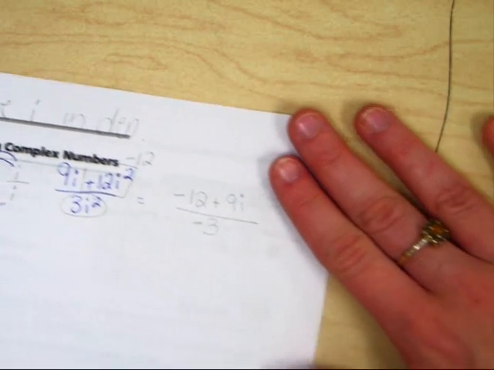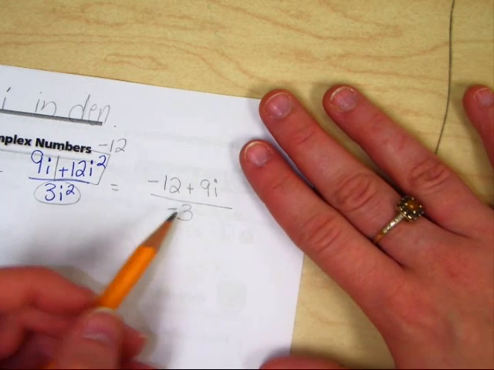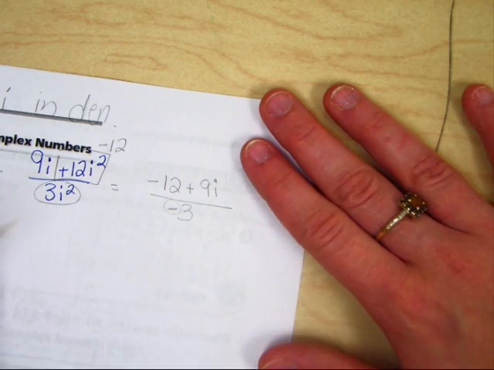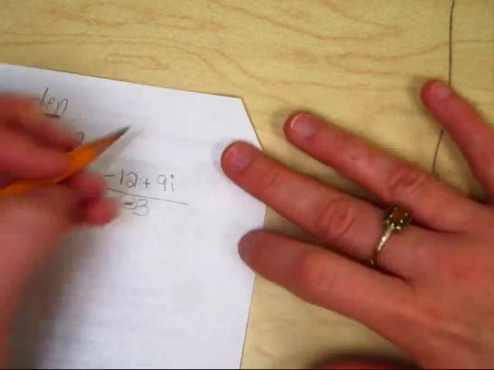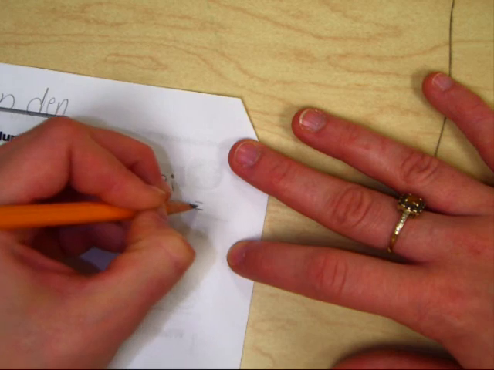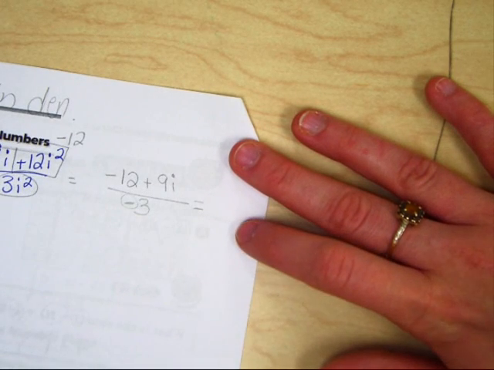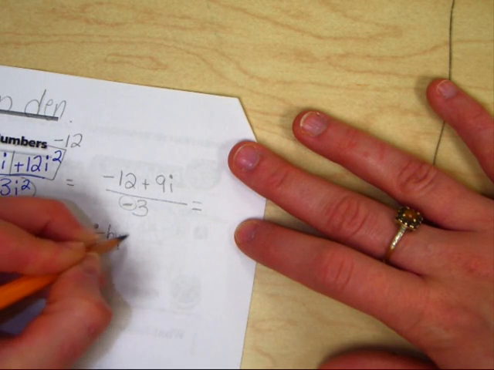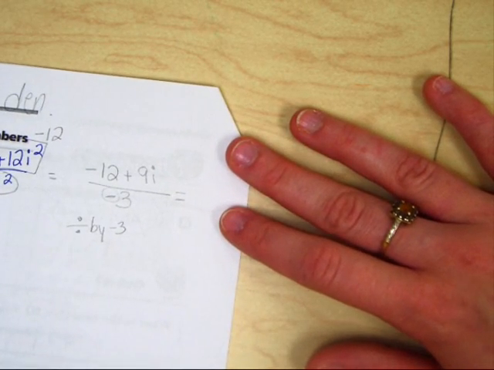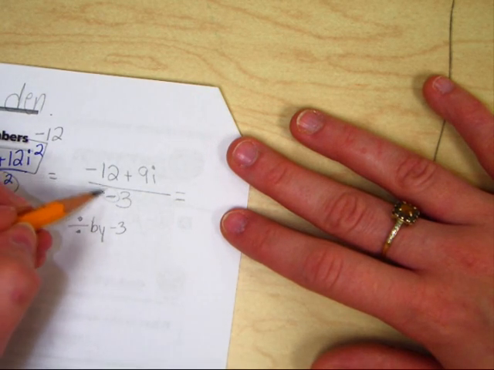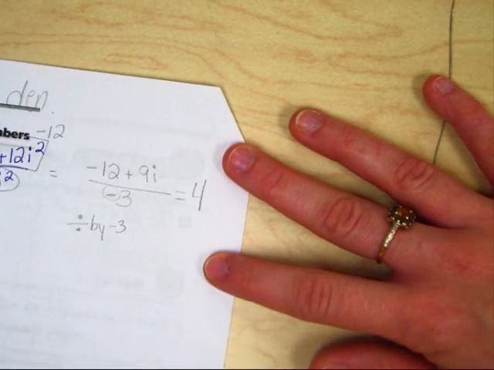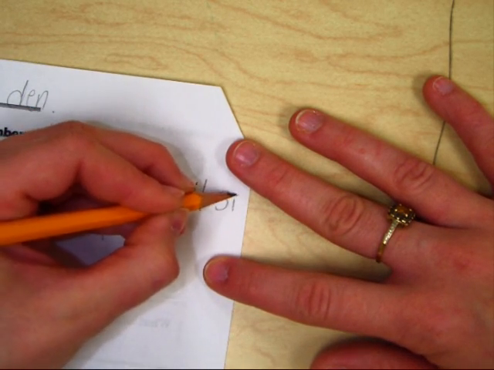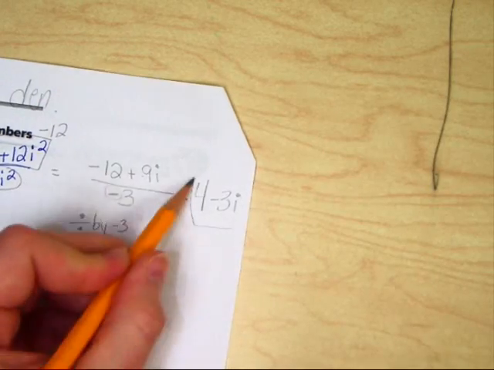One thing I hope you remember, and if you don't remember it, let me teach it to you. You should never have a negative on the bottom. So we're simply going to divide every single item by a negative, and in fact, everything also divides by 3. So let's divide everything by a -3, because everything does divide by a -3. So -12 over -3 is a +4. 9 over a -3 is a -3i. So we reduced, and we have our final answer.